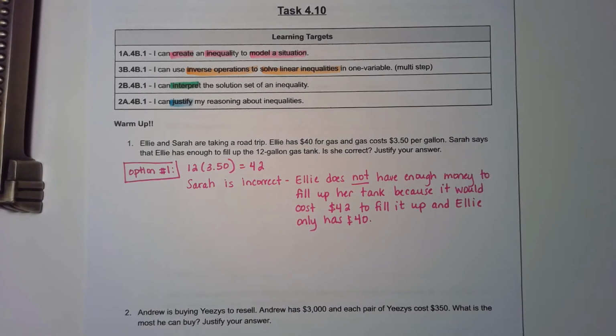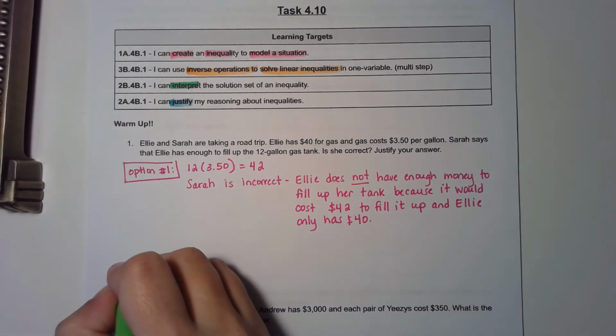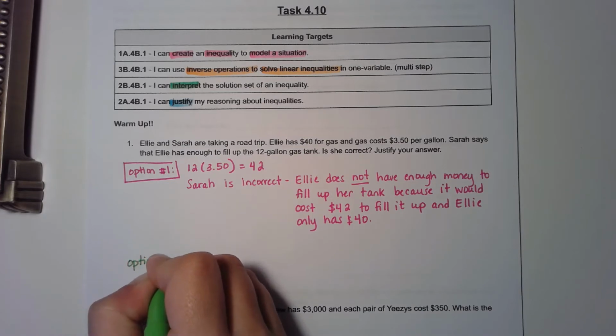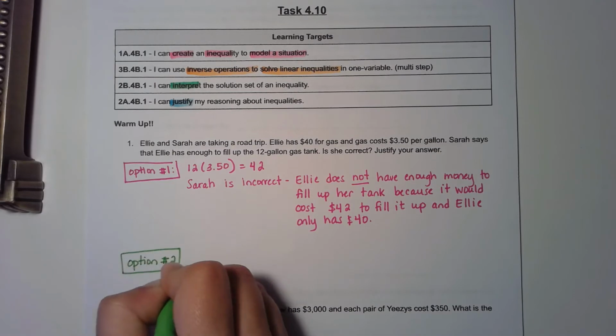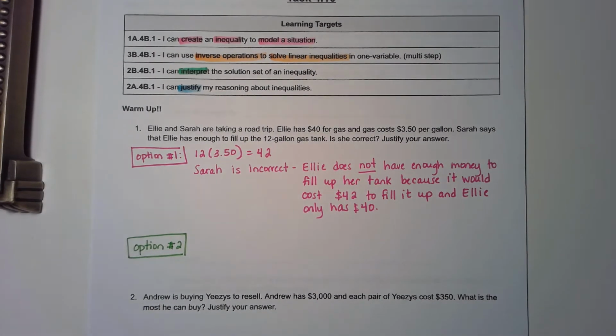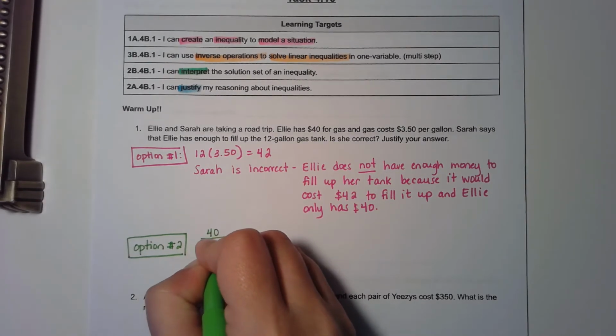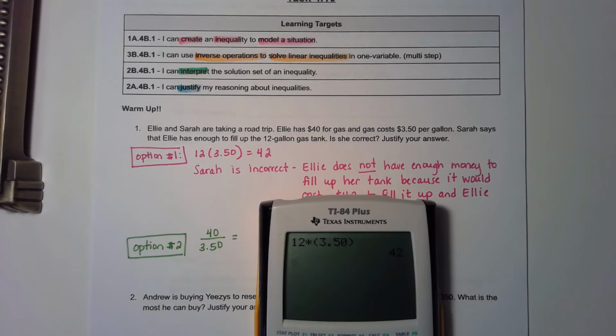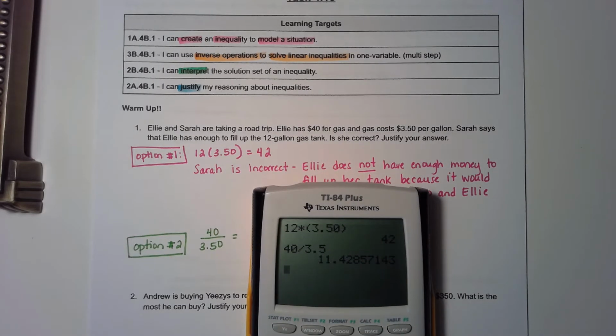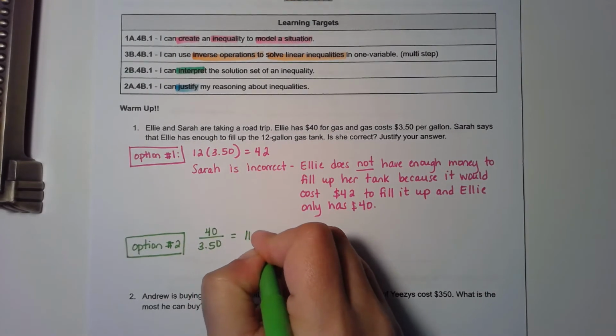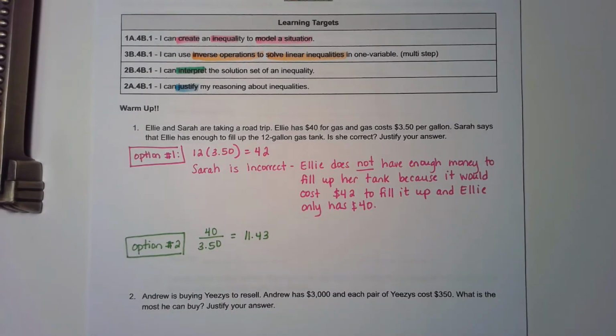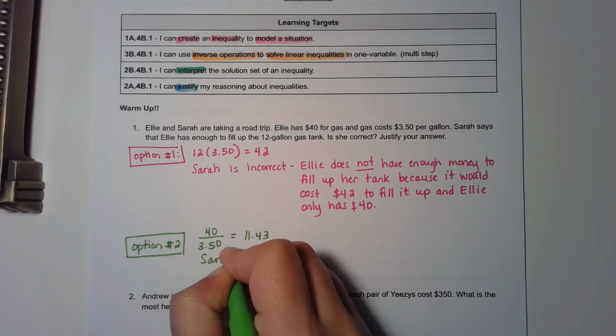Option number 2 is a little bit of a different approach. Option number 2 is to figure out how many gallons she could purchase. So in this case, for option number 2, if we know that Ellie has $40 and that gas is $3.50 per gallon, we could do 40 divided by 3.50, and that's going to tell us how many gallons she could buy. So 40 divided by 3.50 would give me 11.4. I'm going to round that to 11.43 gallons. This means we still end up with the same final answer, that Sarah is incorrect. And the reason it's going to be incorrect is because 11.43 gallons is not equal to 12.